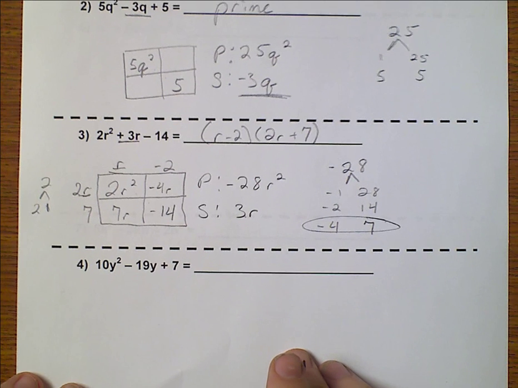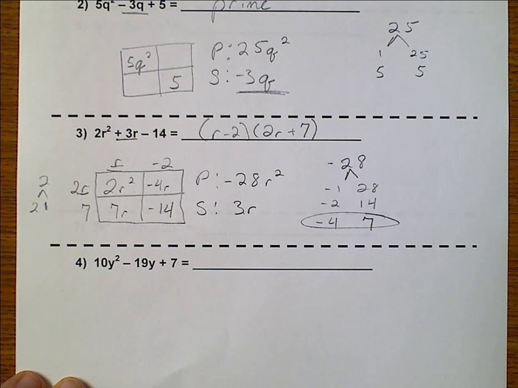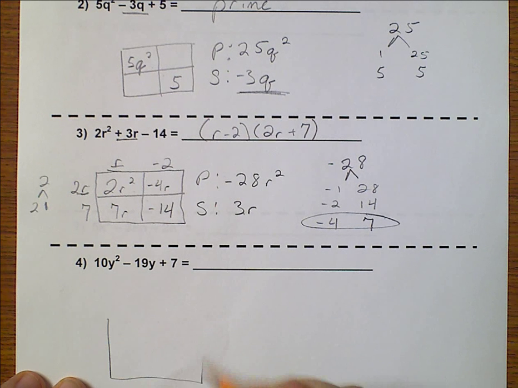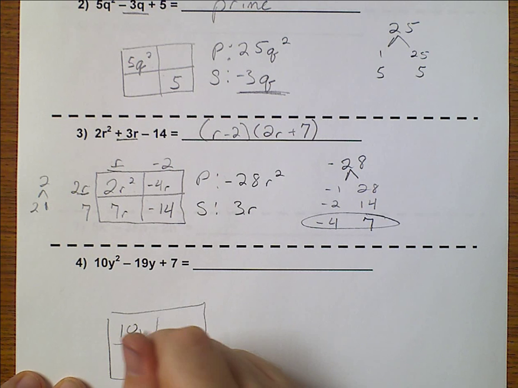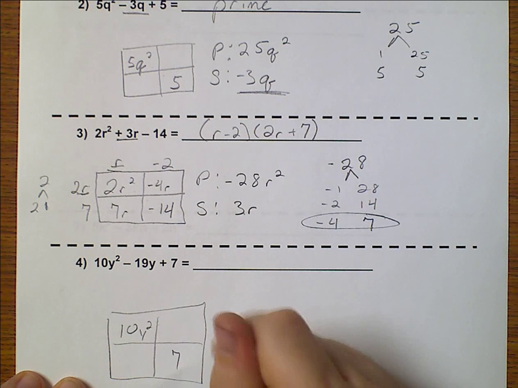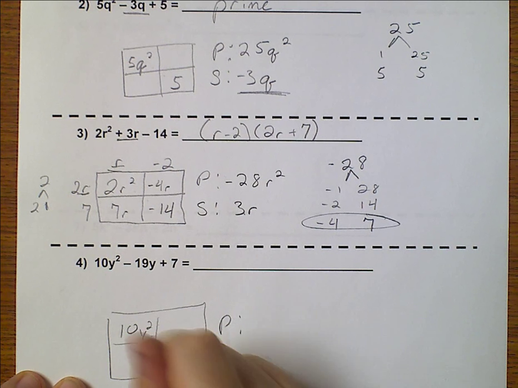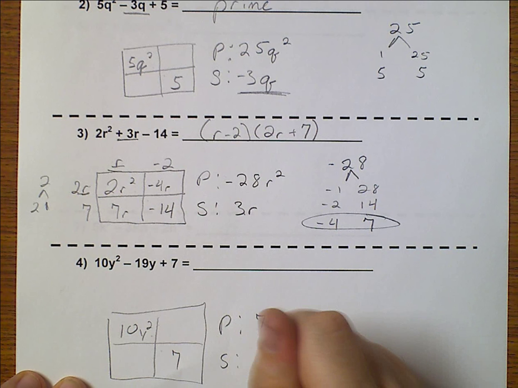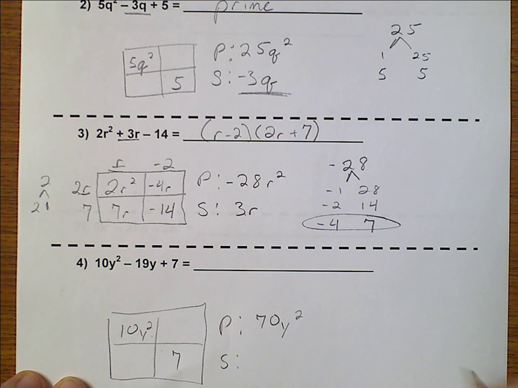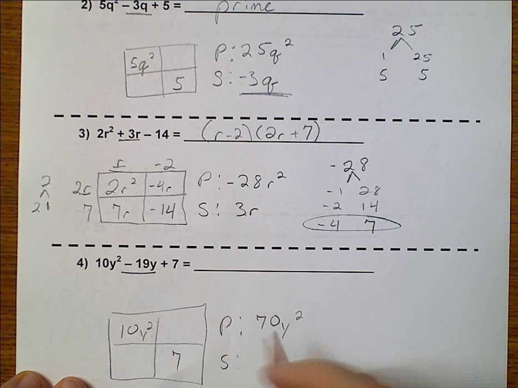And for the last example on this page, before we jump to our next page, I know this is 10y squared, that's 7. I need product and sum. Well, 10 times 7 is 70y squared. And my sum is negative 19y.